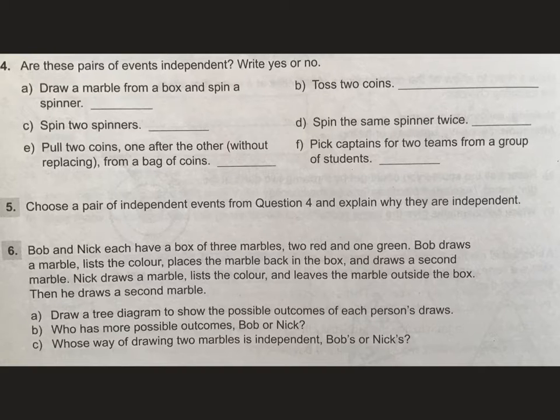So question A will ask you to draw a tree diagram to show the possible outcomes of each person's draw. So at the beginning, for each person's question, you can start, I sometimes put who the person is, right? So if I have Bob, and Bob is drawing a marble, and there's 2 red and 1 green, they will both start the same way, right?